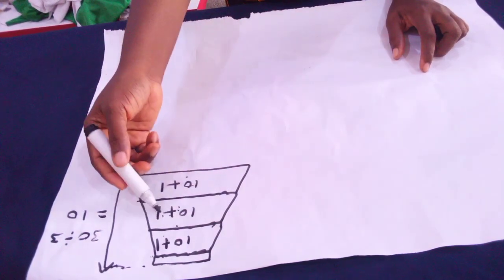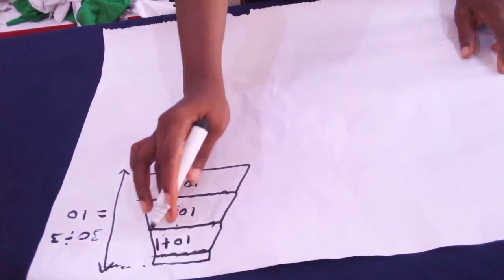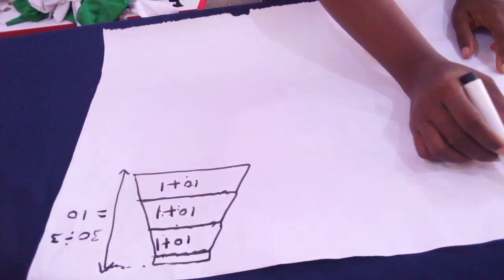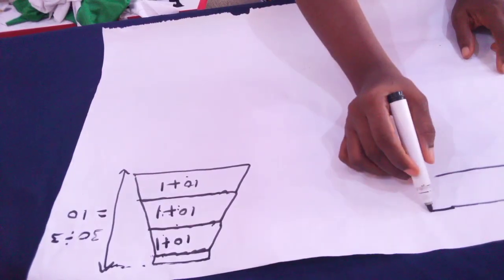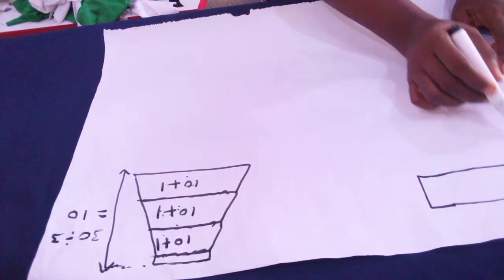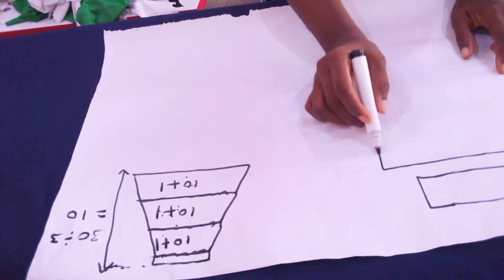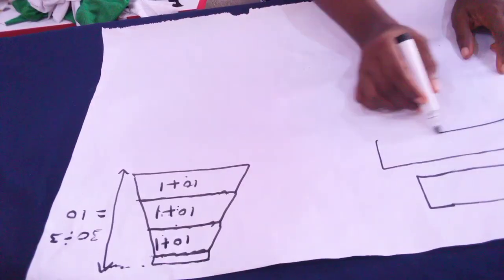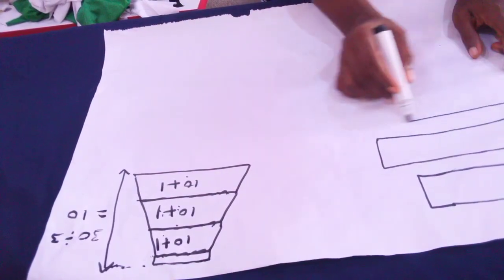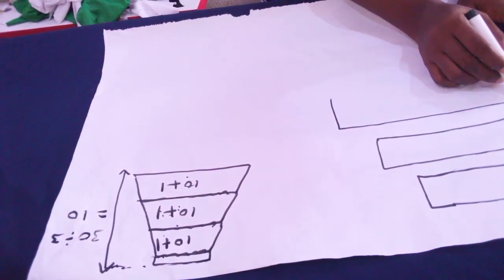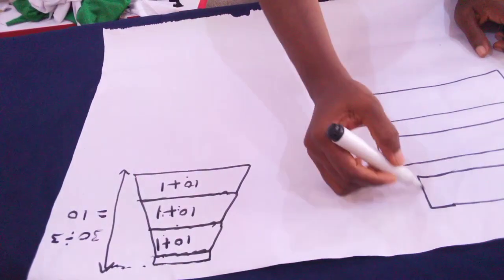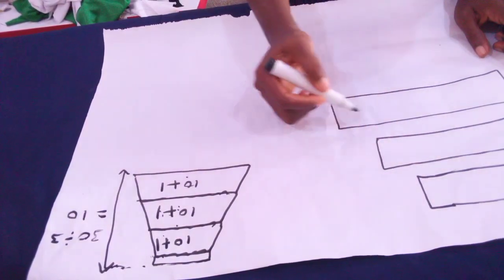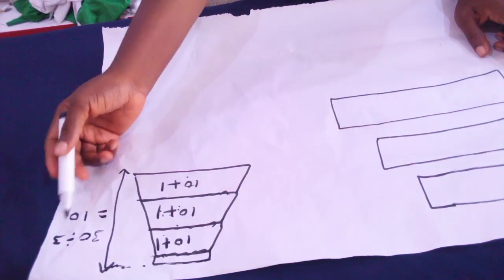So we have 3 layers. In order to determine the width now, this is the first layer, the second layer and the third layer. The length here is 10 because the length of the skirt is 30 and we divided it by 3, we have 10.